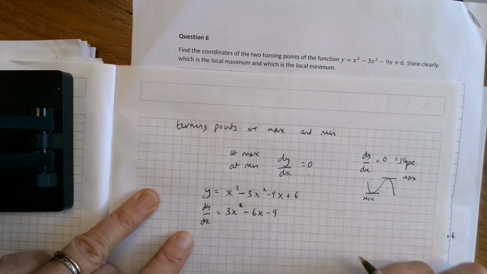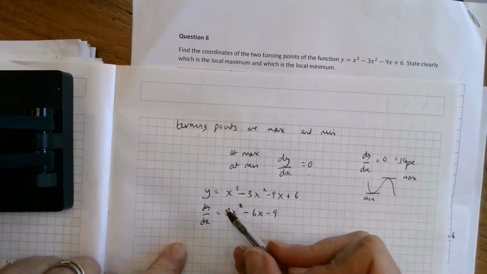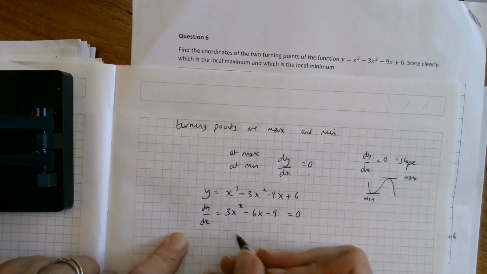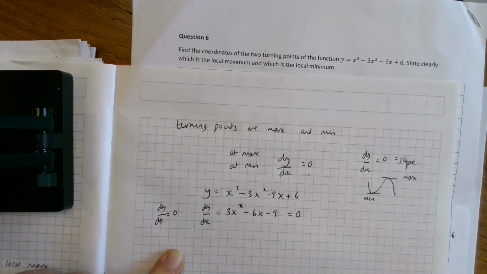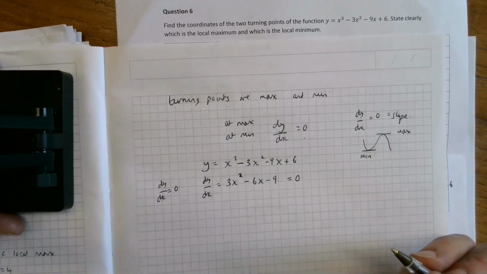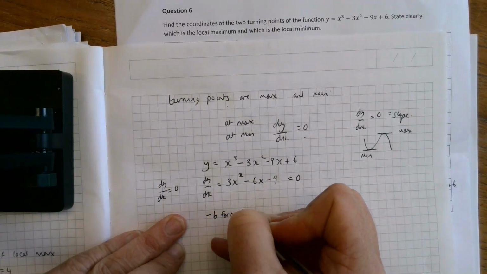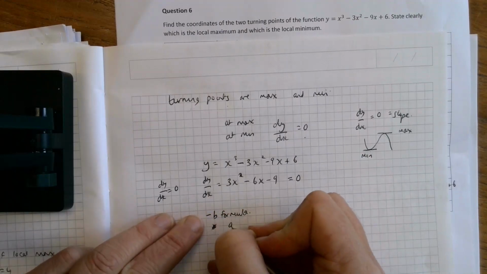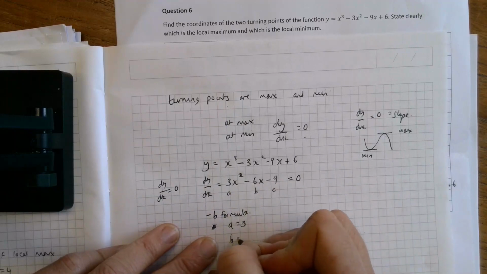And this is where we're going to use our minus b formula, because it's an x squared and because it equals 0. So dy/dx is equal to 0 because it's a max and a min. So 3x squared minus 6x minus 9 equals 0. You can either use your minus b formula, so let's do that first, because I think that's what most people will have done. A is equal to 3, B is equal to minus 6, and C is equal to minus 9.